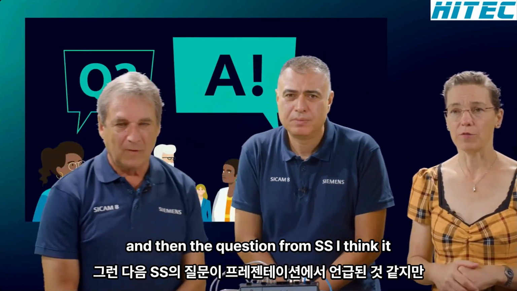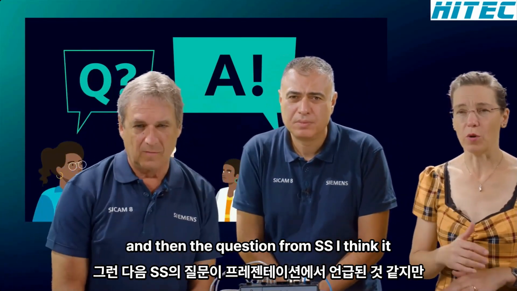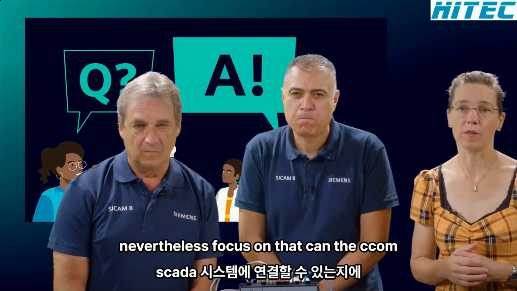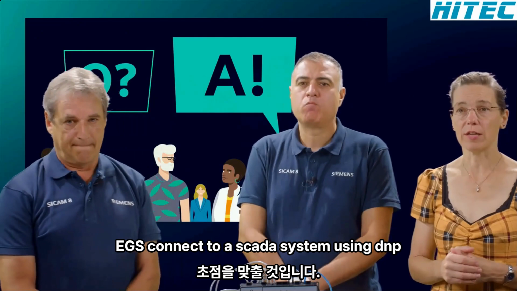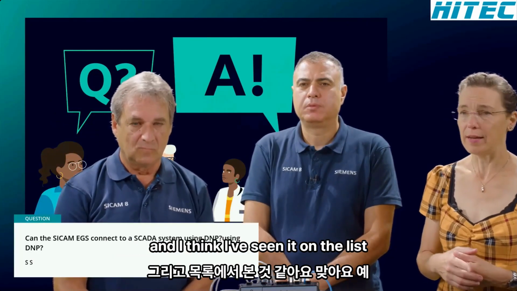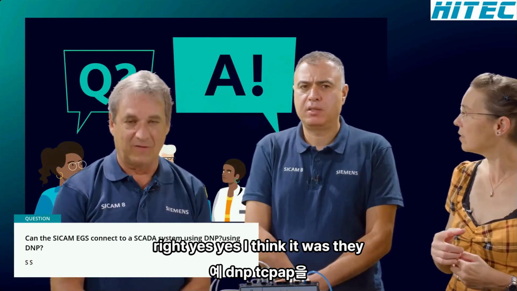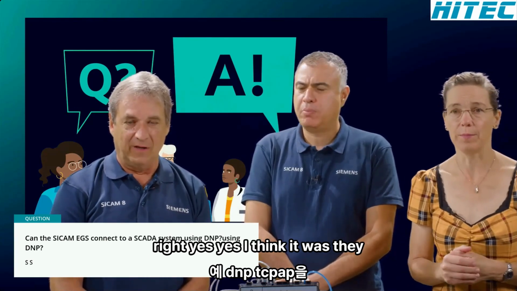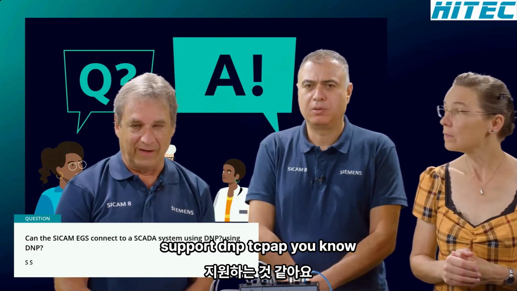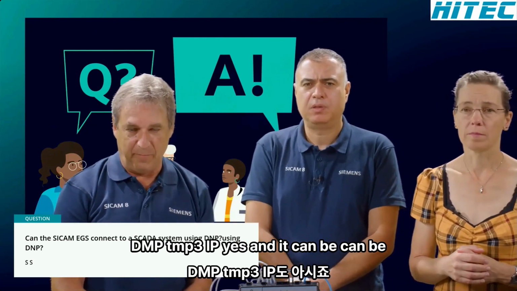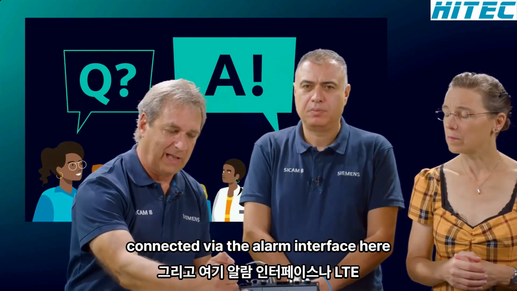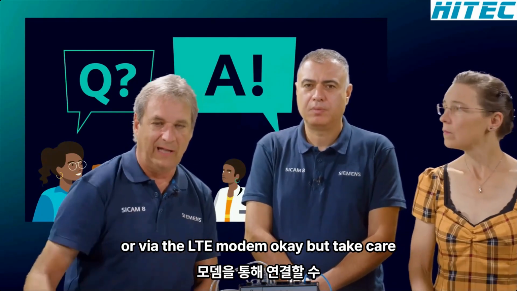And then the question from SS, I think it was also mentioned in the presentation, but we'll nevertheless focus on that. Can the SICAM EGS connect to a SCADA system using DNP? I think I've seen it on the list, yes, right? Yes, we support DNP3 IP, and it can be connected via the LAN interface here or via the LTE modem.